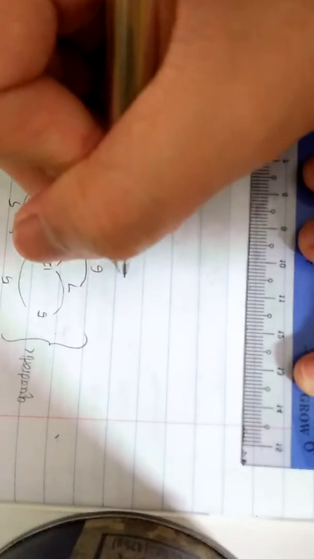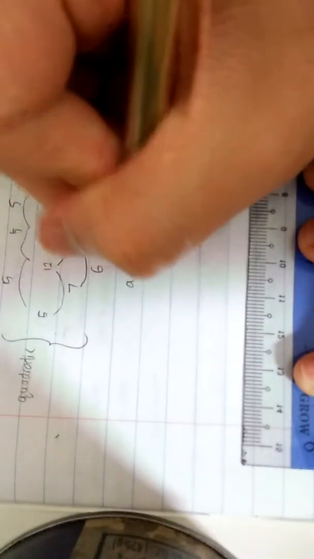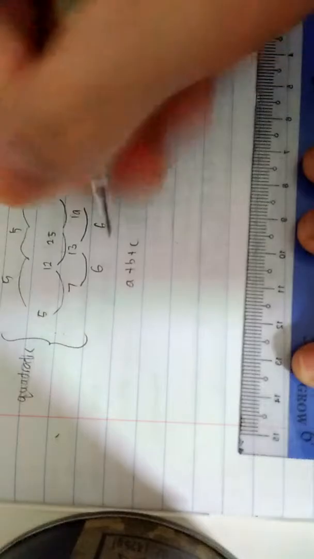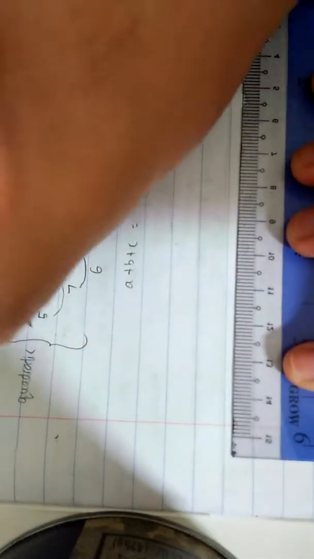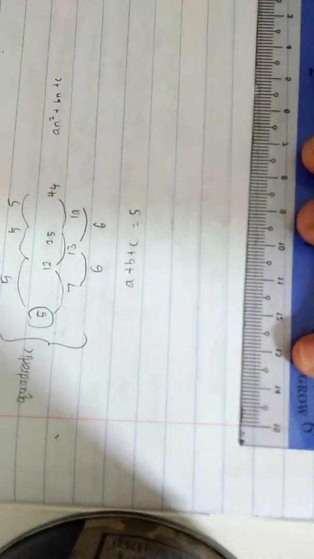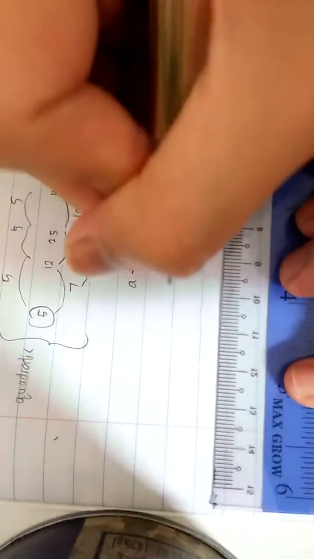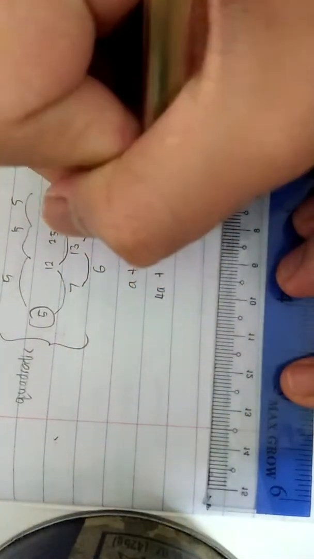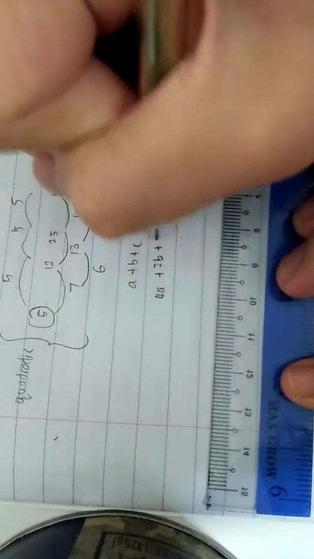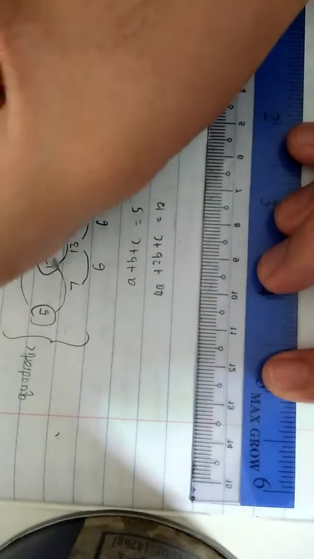So next step would be, you have to write down a plus b plus c, and you write down the first term, which is 5. This is the way you do it, so you just have to follow it. The next step would be 4a plus 2b plus c equals 12, which is the second term here.